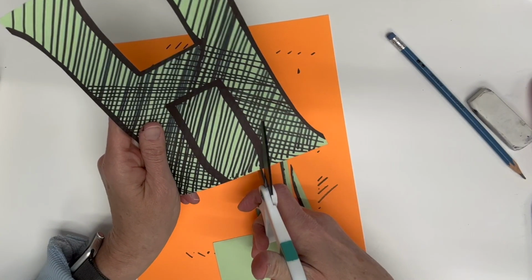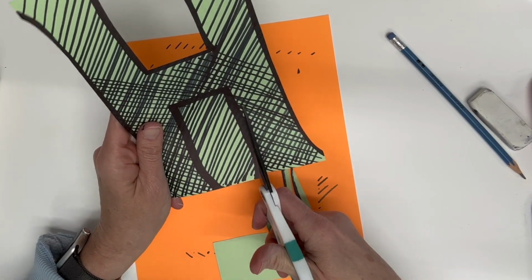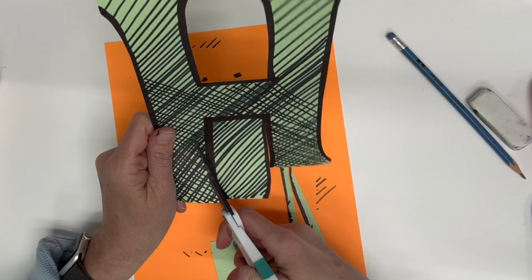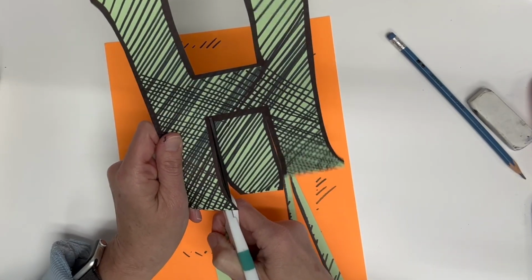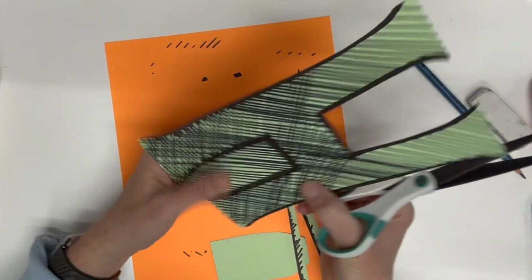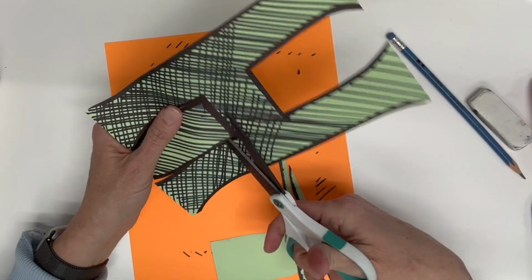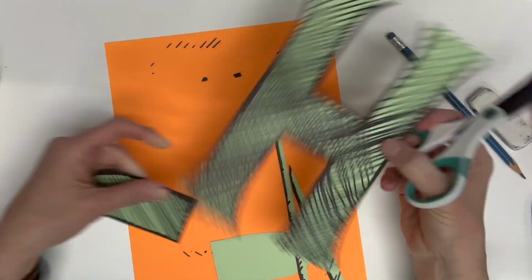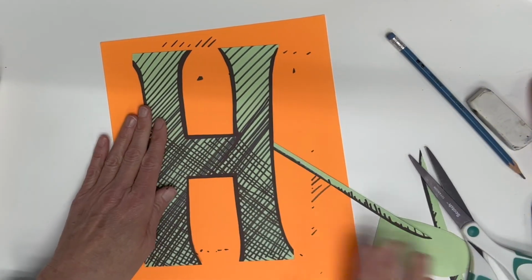Now there's all different ways you can do value. You can do value with color. Yellows obviously have the lightest shade, and when you get into the blues and the violets, those are darker, and oranges and reds are kind of in the middle. So you could do value with color as well.